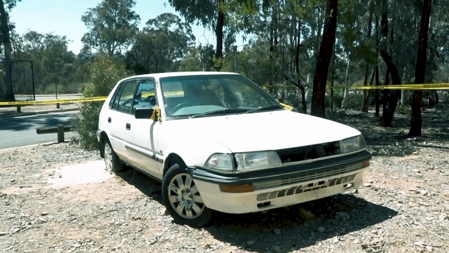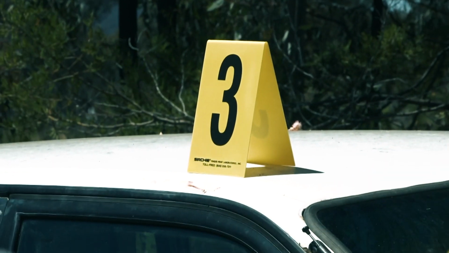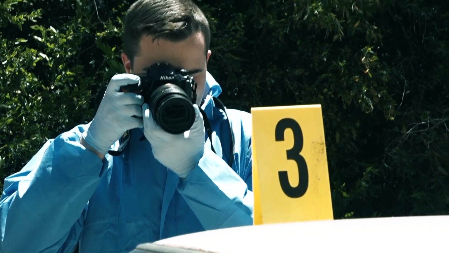We'll start off with the vehicle. So we examined the car. It was a white Toyota Corolla. We examined the outside of the car first. Above the driver's side window on the top of the frame, we found a red-brown smear which we used a Hemastix presumptive test on and returned positive for a possible presence of blood.